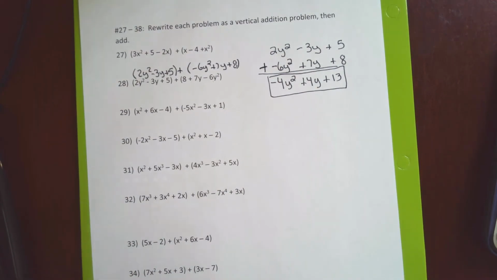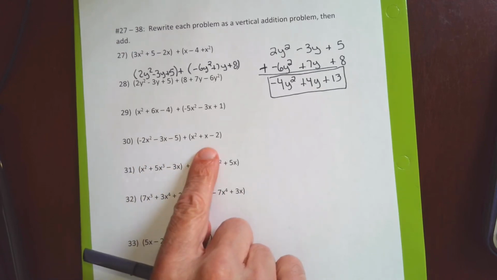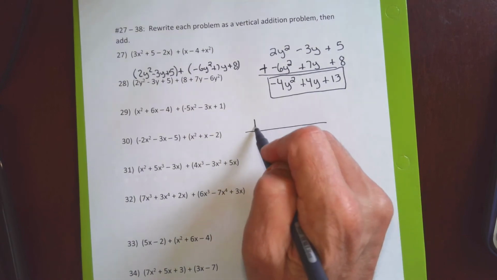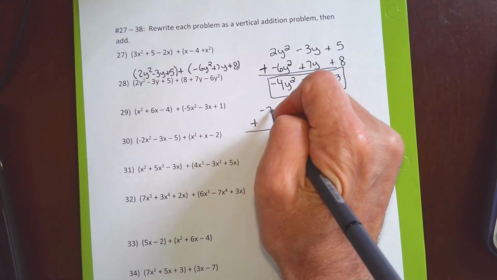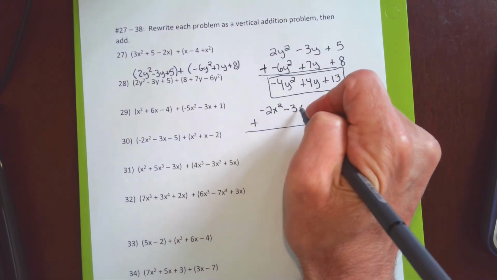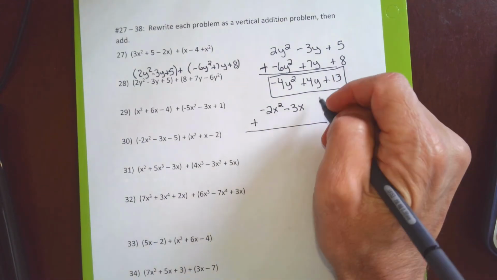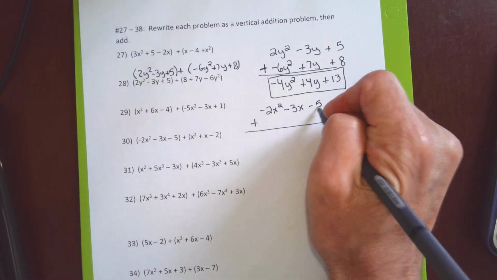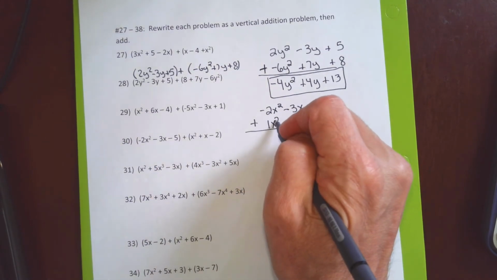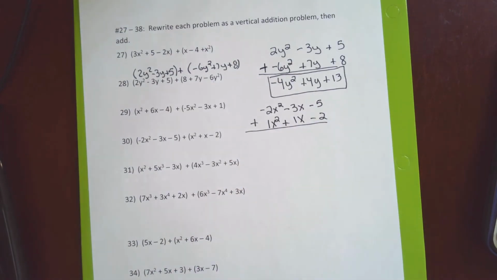In problem 30, in each parentheses, the terms are written in a nice order. I'm going to write my vertical addition bar, put the contents of the first parentheses a space above the addition bar. This bar is almost like an equal sign in some sense. And then the contents of the second parentheses with the implied coefficients of 1 underneath. So there's my vertical addition.